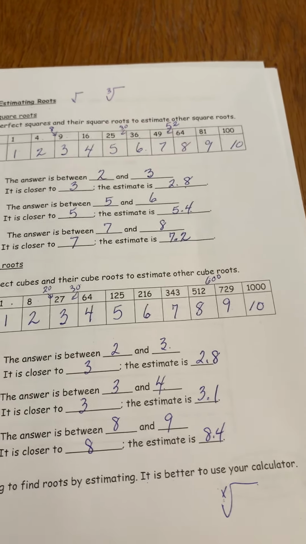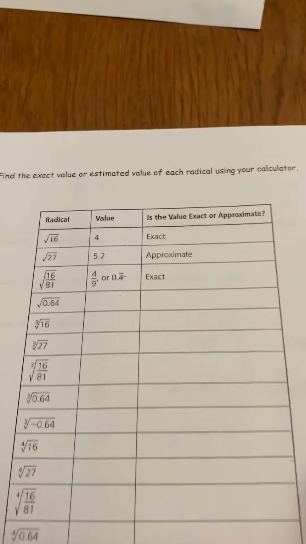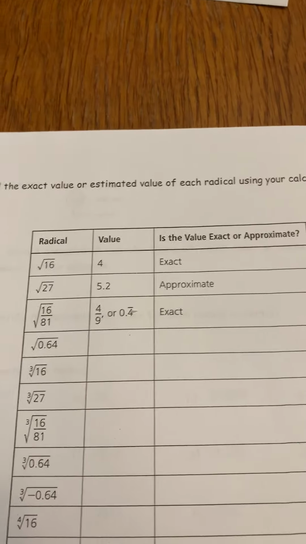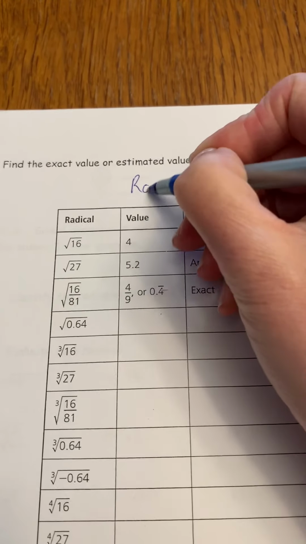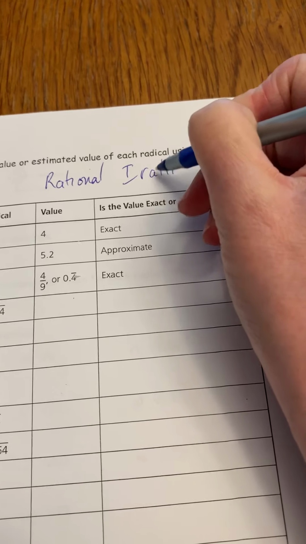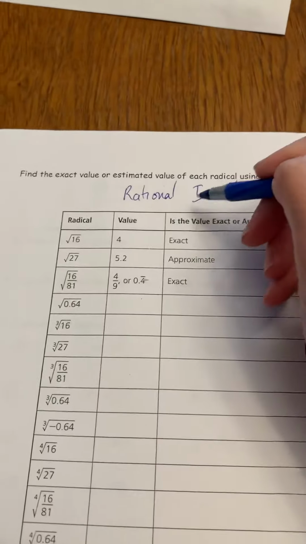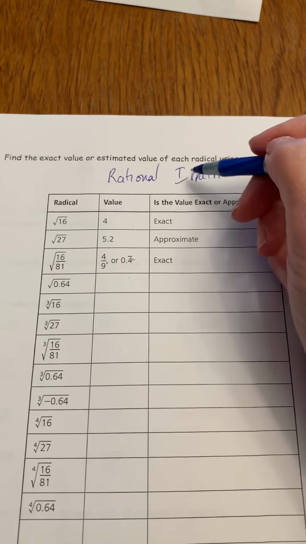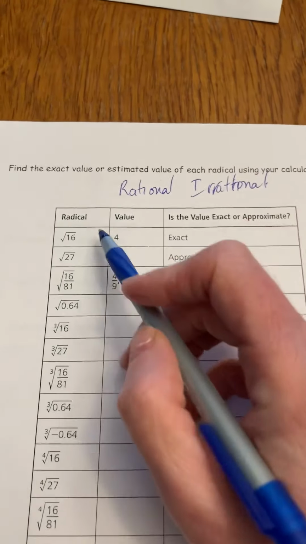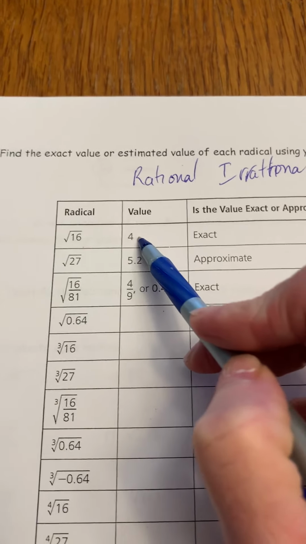Okay, so let's flip the page of these notes, and I'm going to show you what I mean, okay? Last year, we talked a lot about rational and irrational numbers, and I told you that those were going to be the crux for grade 10, 11, and 12, okay? So we're going to take a look at this, and if you punch the square root of 16 into a calculator, you get 4, okay?